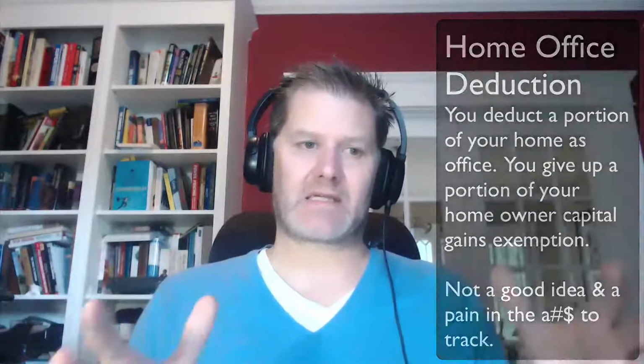The real key thing about the home office deduction is, you can take a portion of your mortgage that you pay on your home, based on square footage, and deduct that as an expense for your business. The huge problem with that is this: when you go to sell your home, you lose the homeowner's primary home exemption on capital gains tax, and you have to pay capital gains.